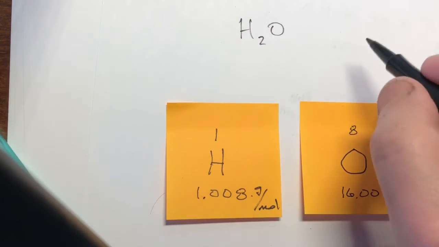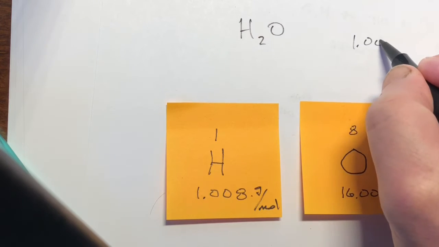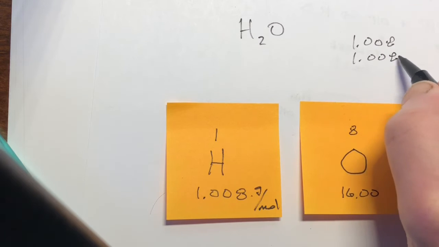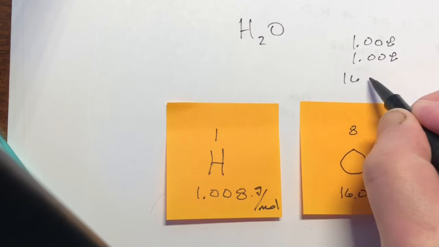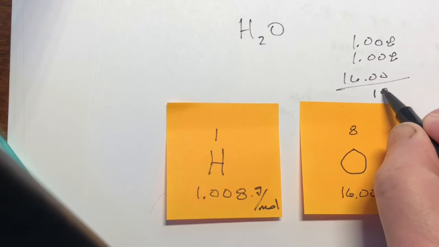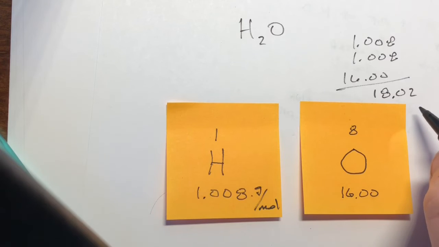So my 2 hydrogens are going to give me 1.008, 1.008, and then the oxygen 16.00. If we round that off a little bit, water weighs 18.02 atomic mass units, or grams per mole.